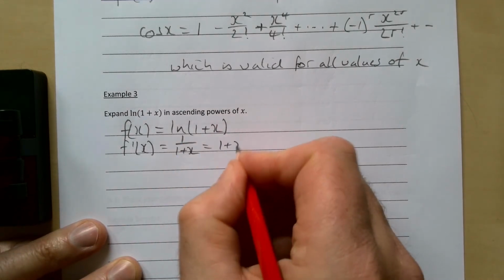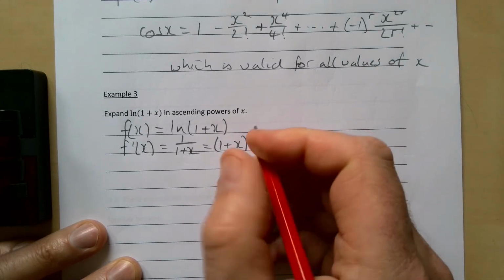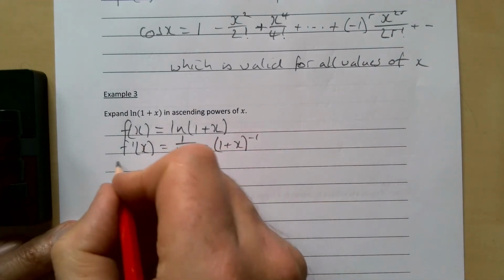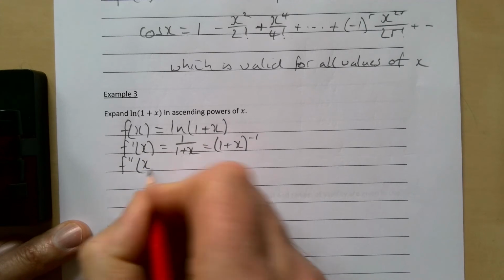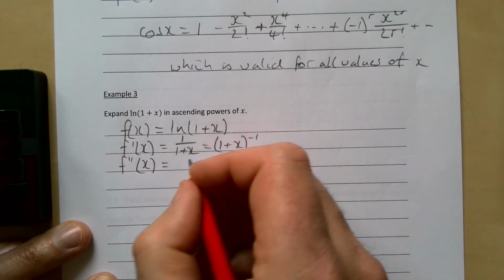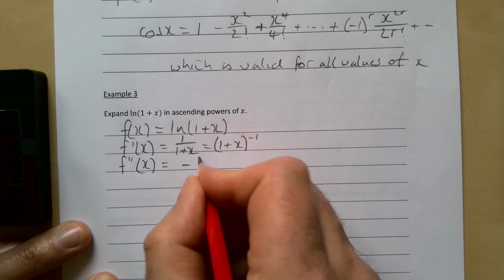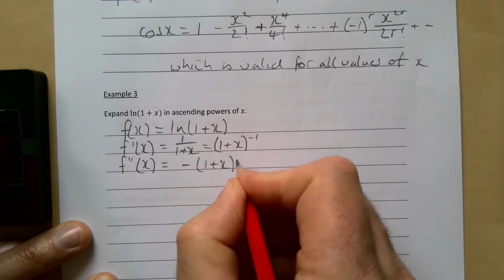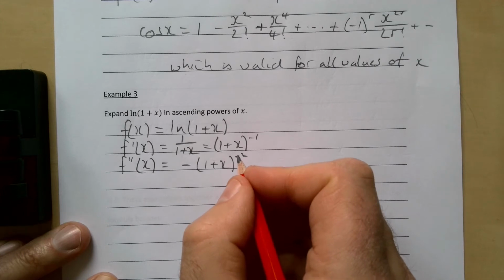I'm going to write that actually as (1 plus x) to the minus 1. It's just easier than to differentiate it next time. f''(x): differentiating this, I'm bringing this minus 1 to the front, and subtract 1 from the power is minus 2.